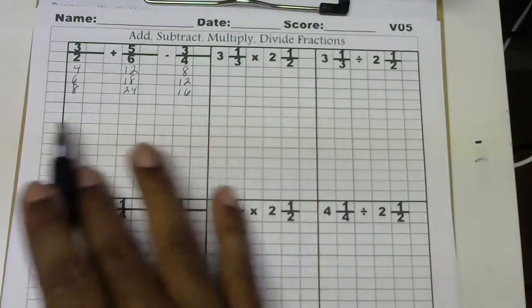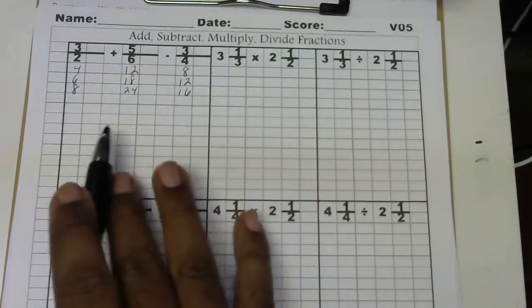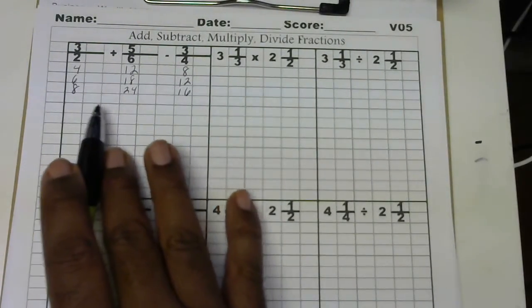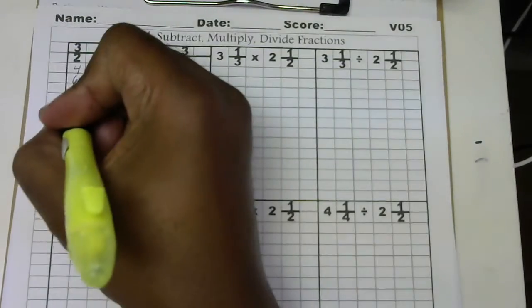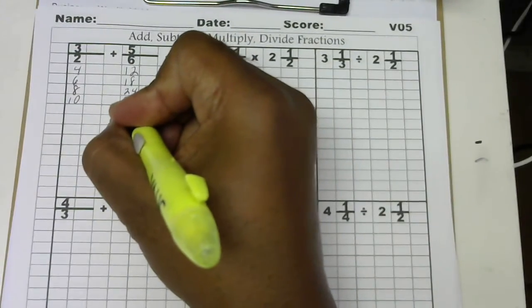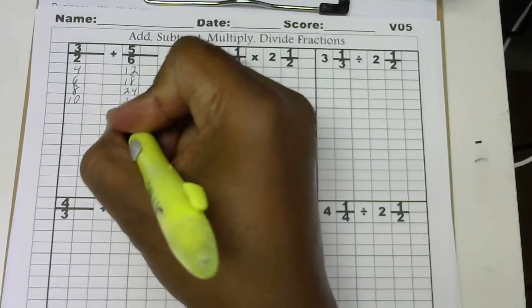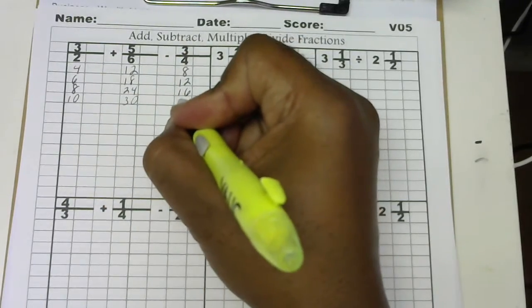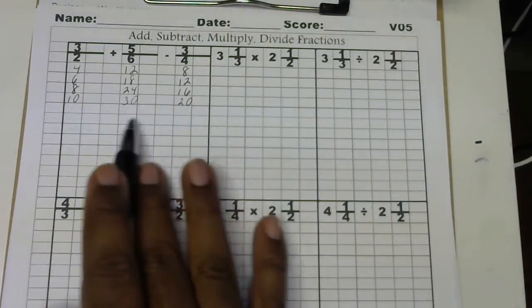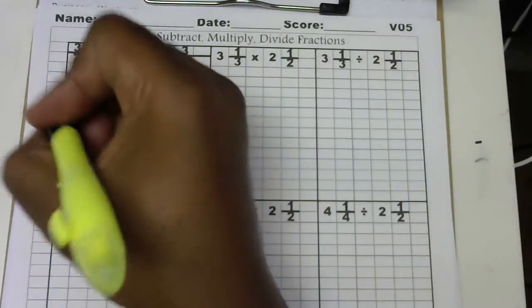I'll see if there's anything common. If there's nothing common, I'll go one more level. And I don't think I see anything that's common yet, so let's go one more level. So the 2 times tables will go down to 10, the 6 times tables will go down to 30, and the 4 times tables we'll go down to 20. And look for anything common. Hey, there's nothing common yet. Okay, let's go one more.